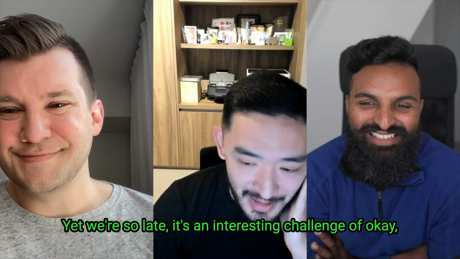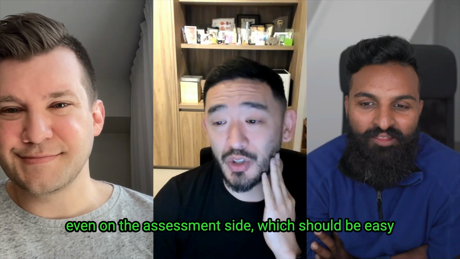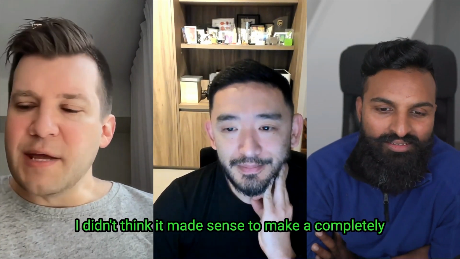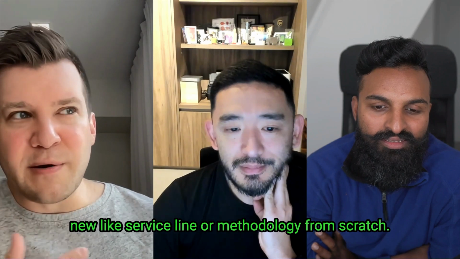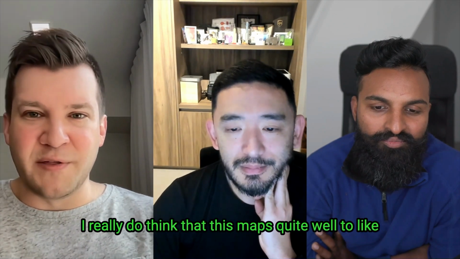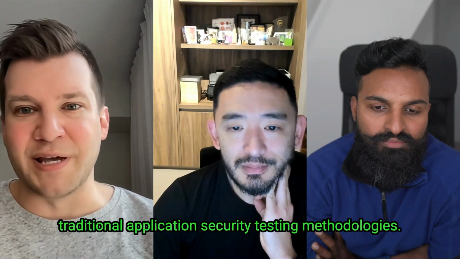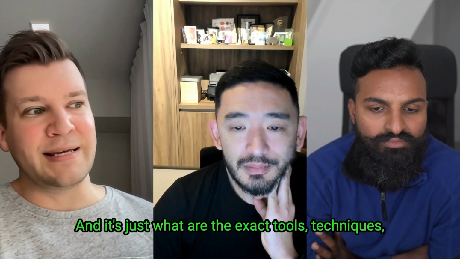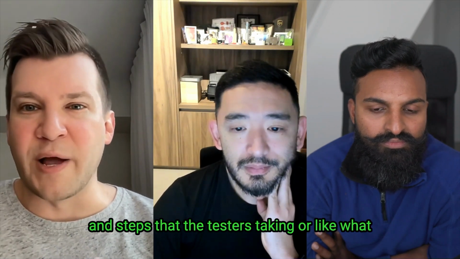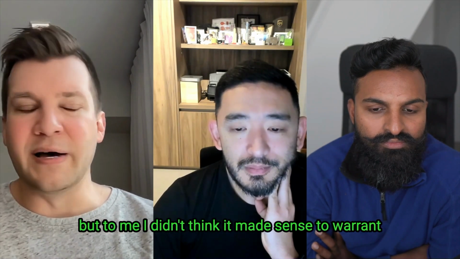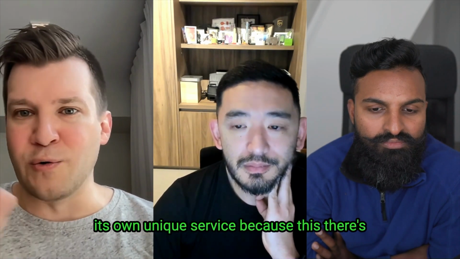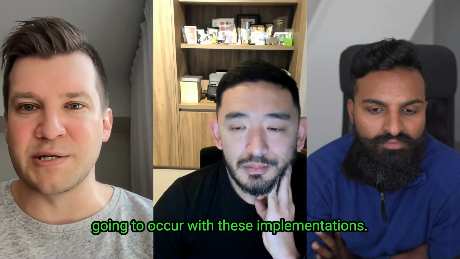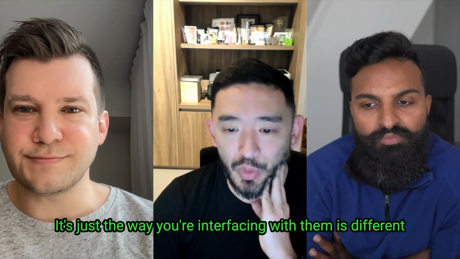It's an interesting challenge of okay, even on the assessment side, which should be easy, to just define some framework and standard for this. This doesn't exist. I didn't think it made sense to make a completely new service line or methodology from scratch. I really do think that this maps quite well to traditional application security testing methodologies. And it's just what are the exact tools, techniques, and steps that the tester's taking, or what findings are they looking for that are net different. But to me, I didn't think it made sense to warrant its own unique service because there's still fundamental AppSec issues that are going to occur with these implementations. It's just the way you're interfacing with them is different.